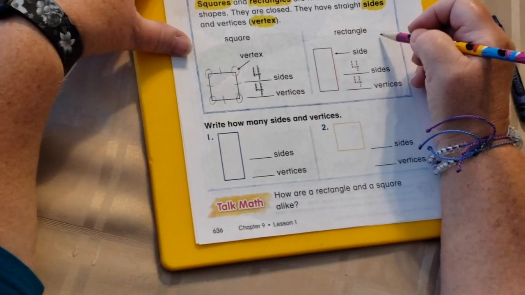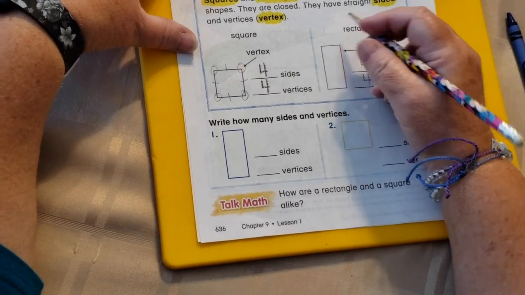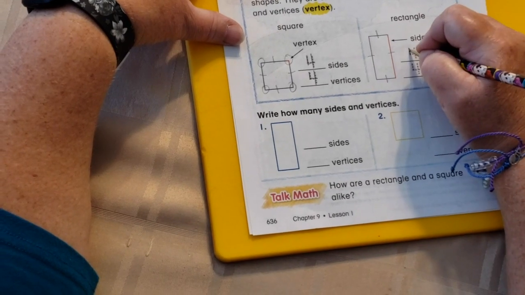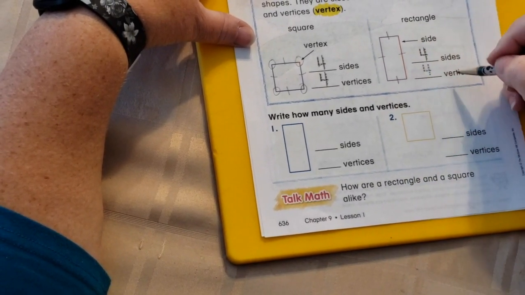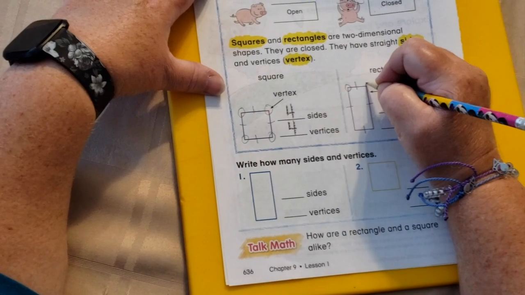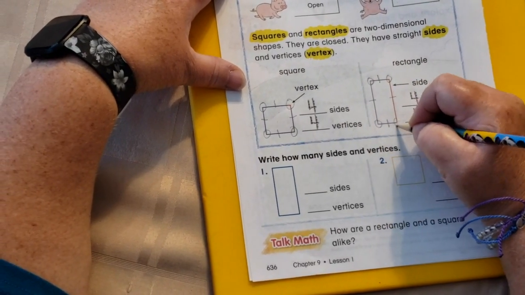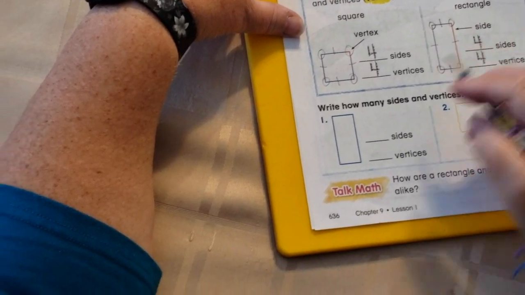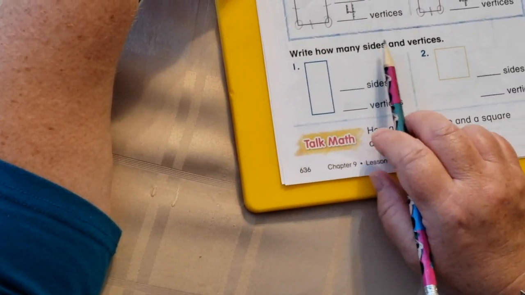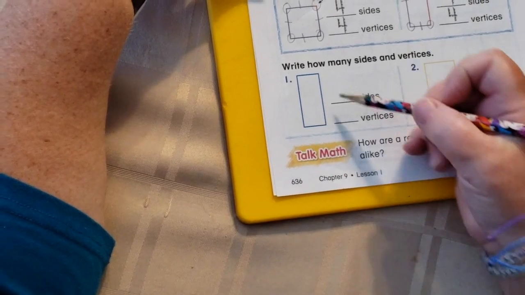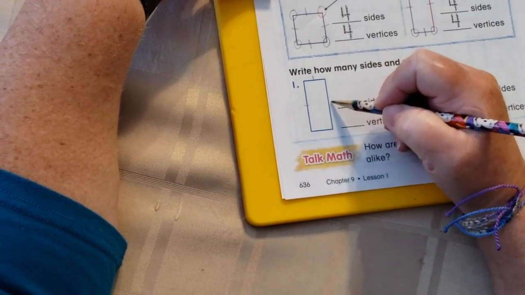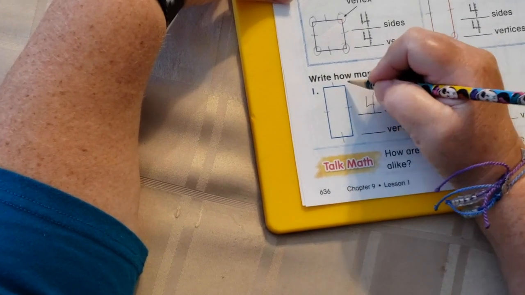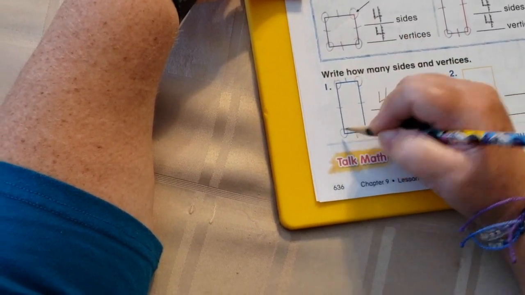A rectangle also has 4 sides. 1, 2, 3, 4. And 4 vertices. 1, 2, 3, 4. Trace your 4s. Write how many sides and vertices. So again, 1, 2, 3, 4. And 1, 2, 3, 4.